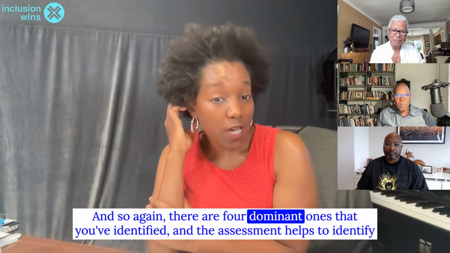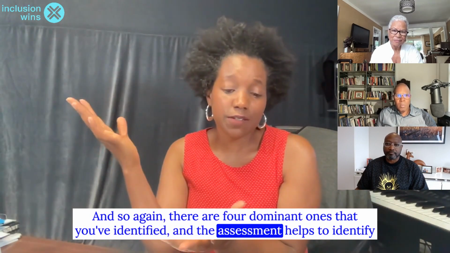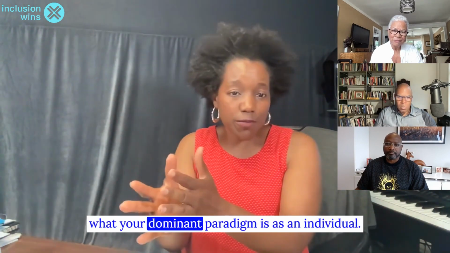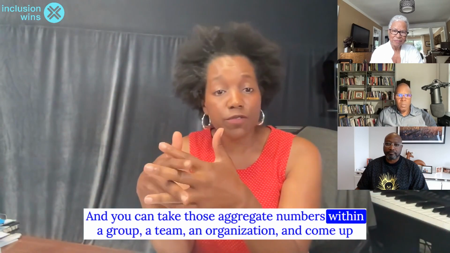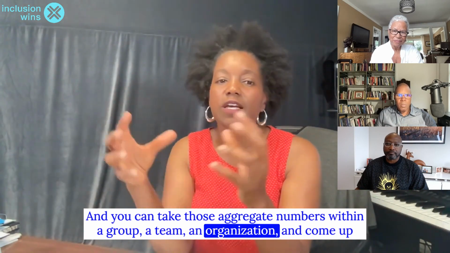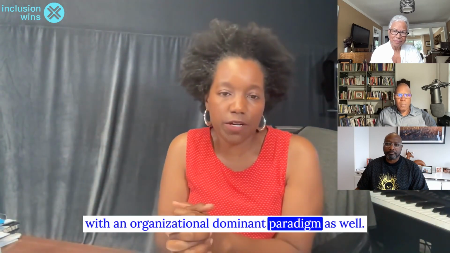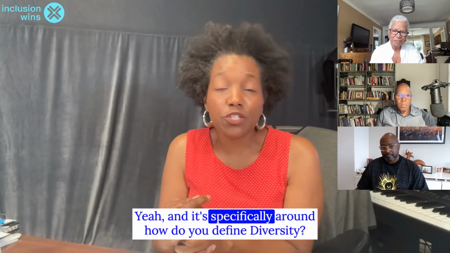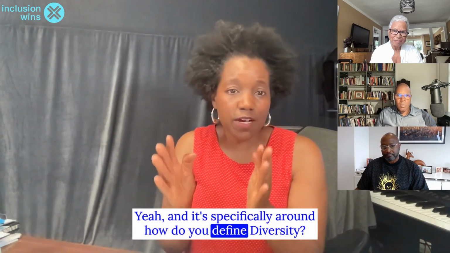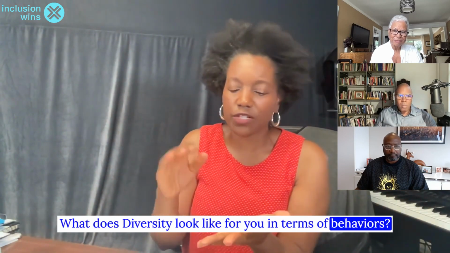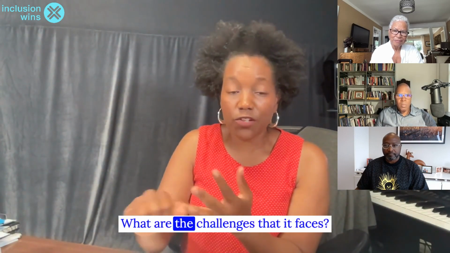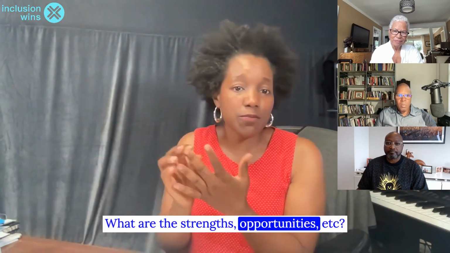And so again, there are four dominant ones that we've identified, and the assessment helps to identify what your dominant paradigm is as an individual, and you can take those aggregate numbers within a group, a team, an organization, and come up with an organizational dominant paradigm as well. Yeah, and it's specifically around how do you define diversity? What does diversity look like for you in terms of behaviors? What are the challenges that it faces? What are the strengths, opportunities, etc.?